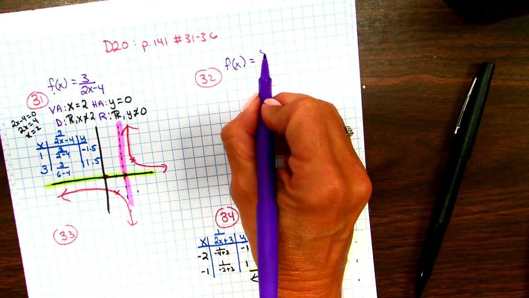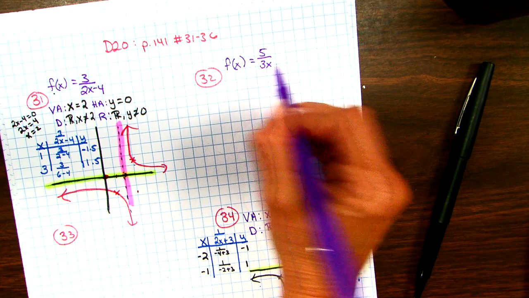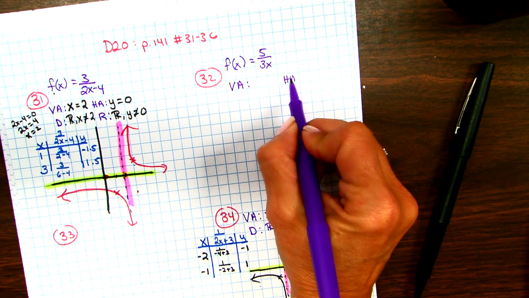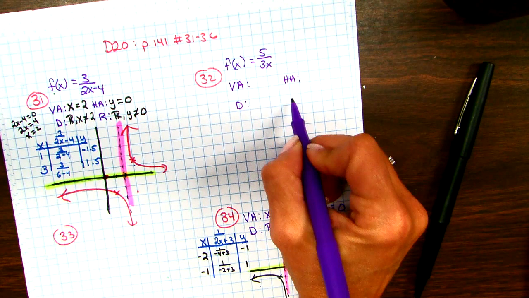32, 5 over 3x. Let's get organized. VA, HA, domain, range.